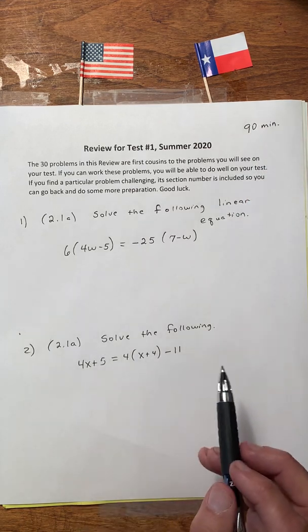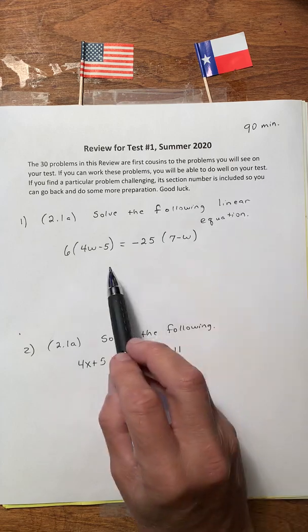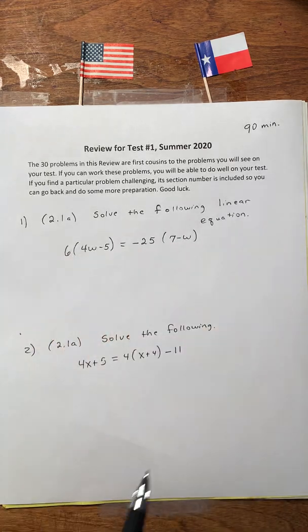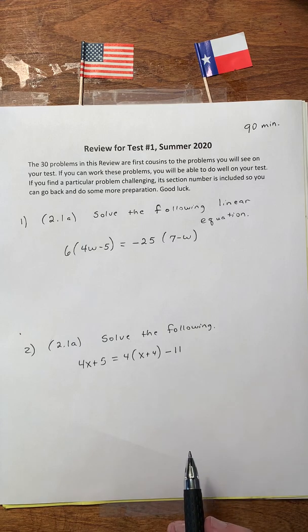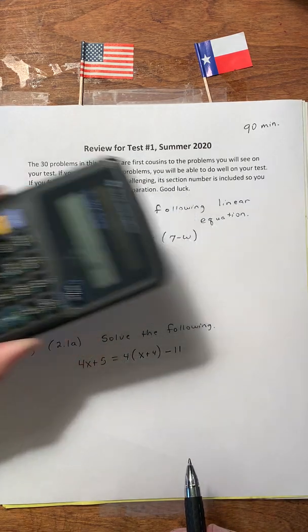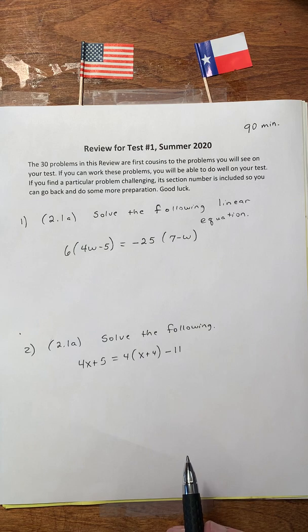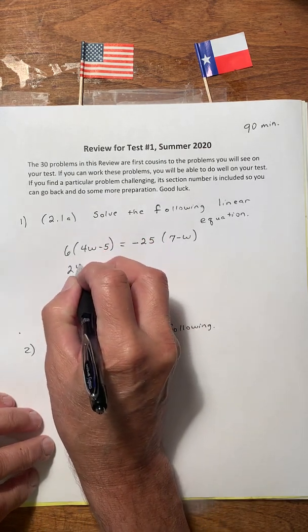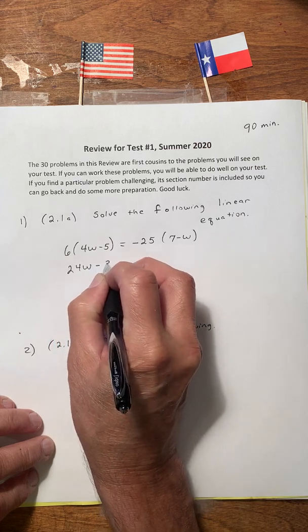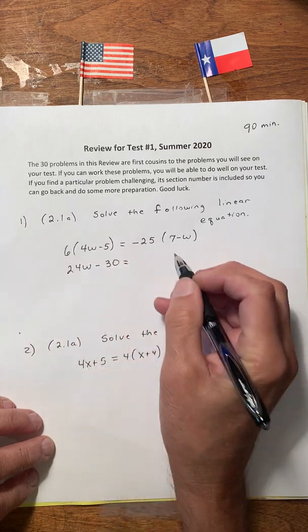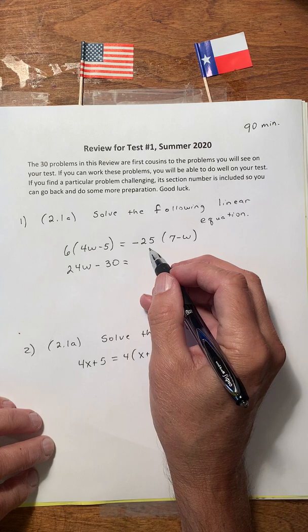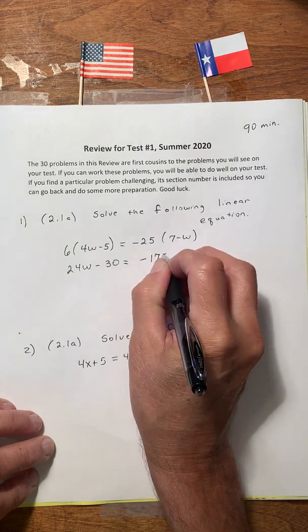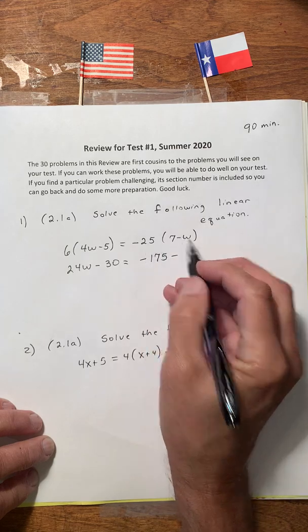All right, let's see what we got. Solve the following linear equation. Obviously, the first thing I need to do is use the distributive property. I have my calculator handy. Make sure you have your calculator handy as we work these problems. Seven times 25 is 175, I think. Negative times a negative.